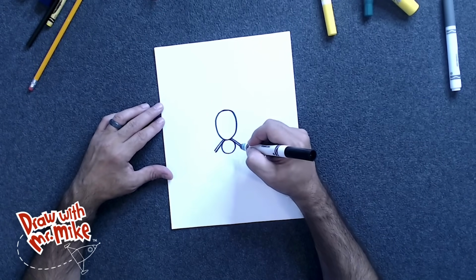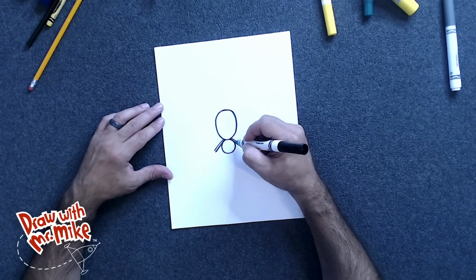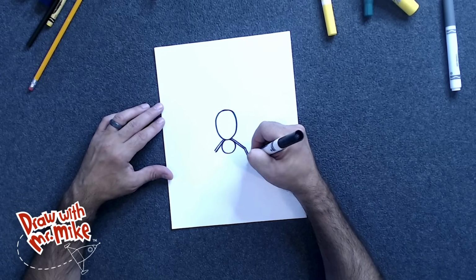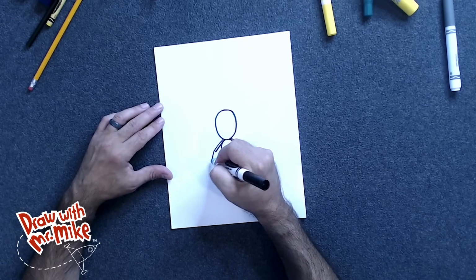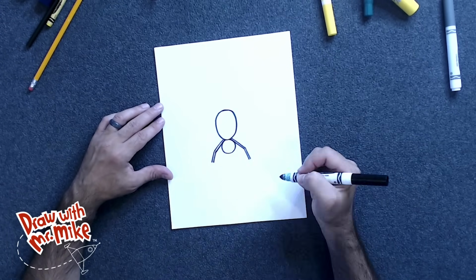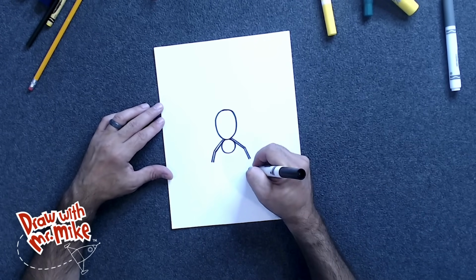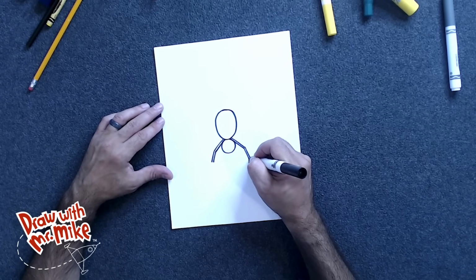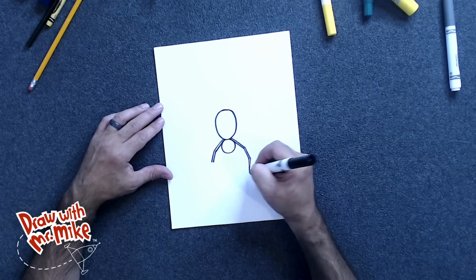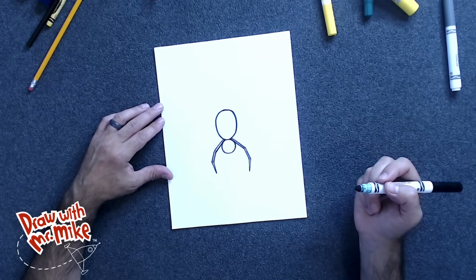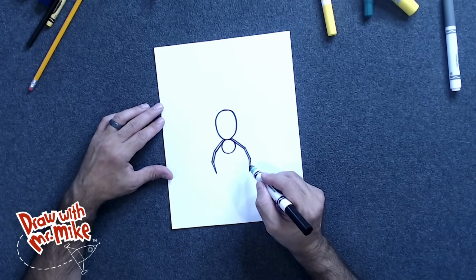Now, each of these legs is going to have 3 segments. So that means another set of parallel lines, and you can angle them down like that. Just like that. So now we're going to add one last segment to each leg, and they'll come down to a point. So now they're not going to be parallel. They'll start at the same spot at the top, and then they'll come down to a point. Same thing on the other side. Have it come down to a point. 2 lines, just like that. So now we have 2 legs finished.